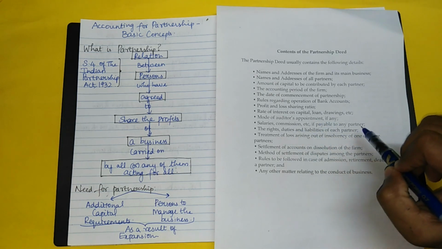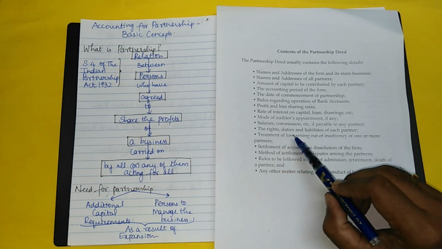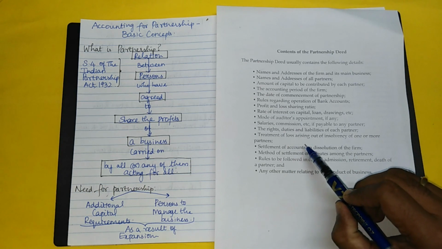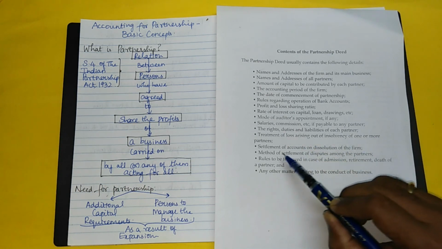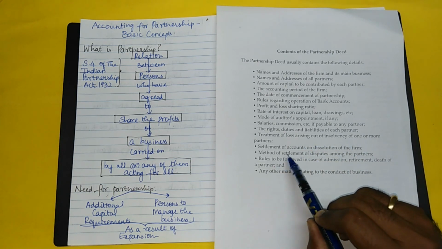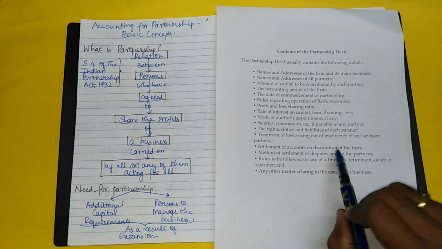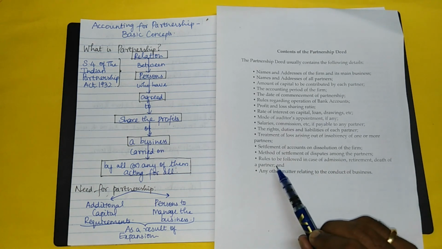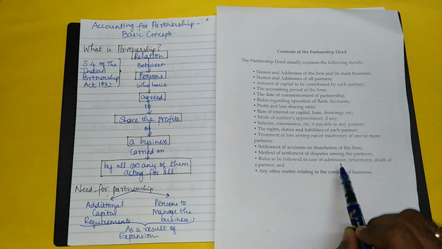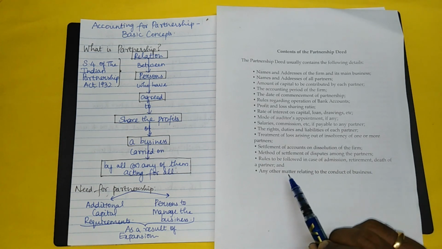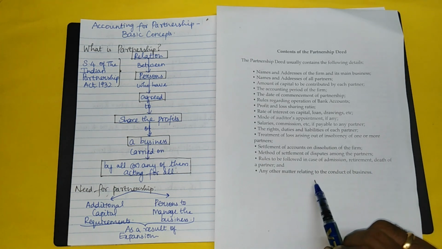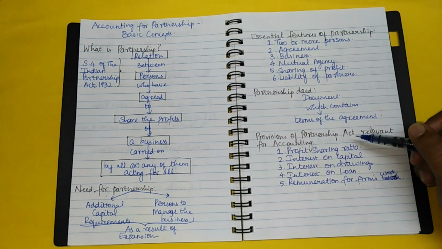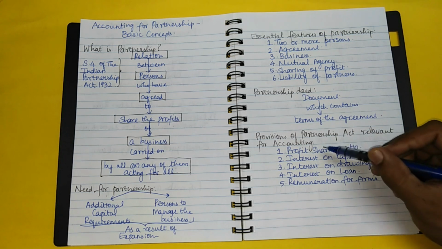if payable to any partner, the rights, duties and liabilities of each partner, treatment of loss arising out of insolvency of one or more partners, settlement of account on dissolution of the firm, method of settlement of disputes among the partners, rules to be followed in case of admission, retirement, death of a partner and any other matter relating to the conduct of business. So these are the contents of the partnership deed. Now let us look into the provision of Partnership Act relevant for accounting.